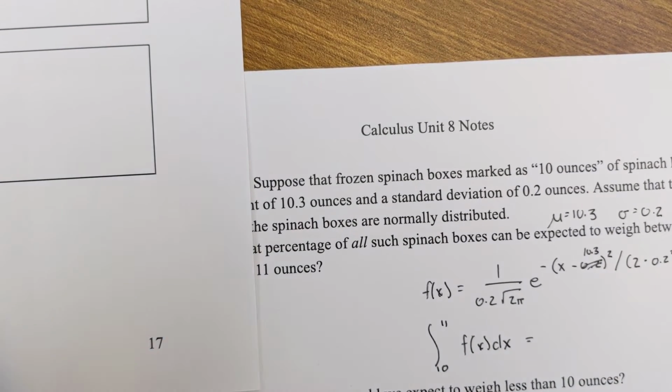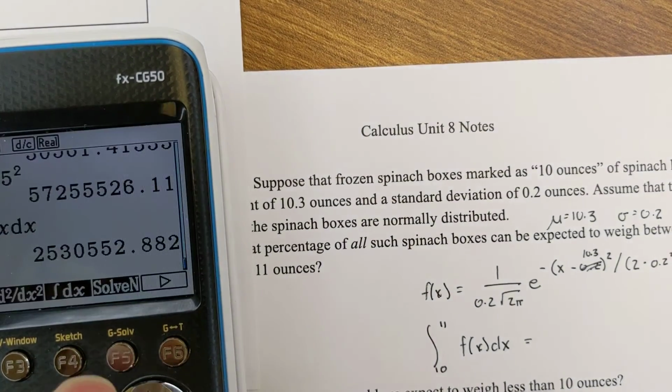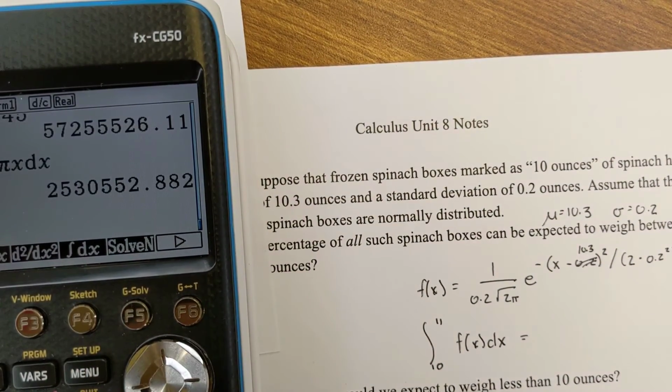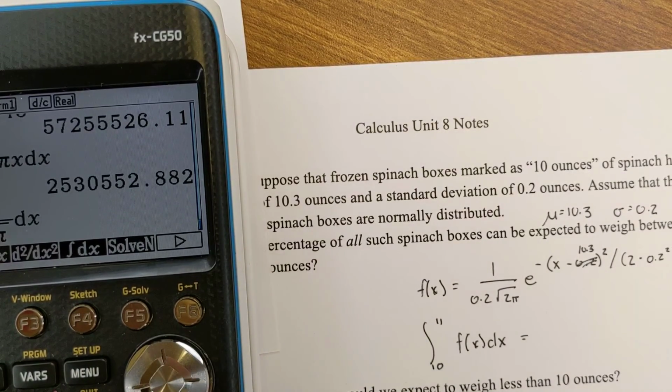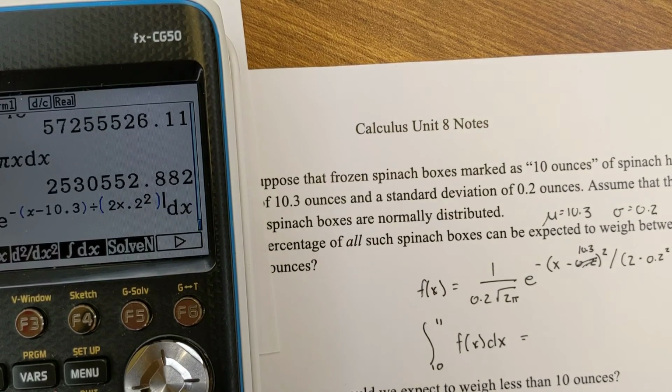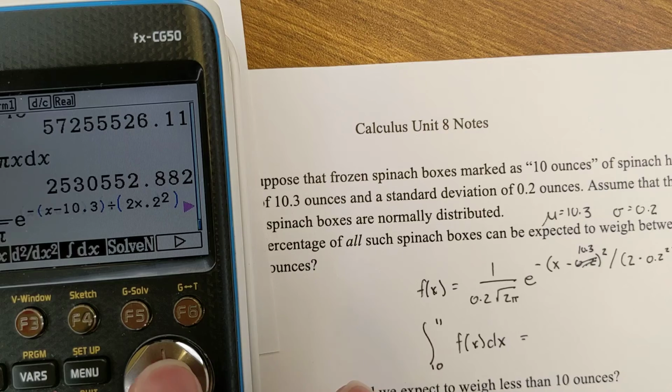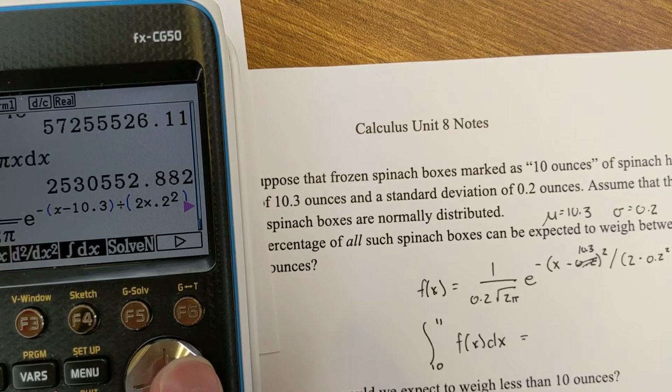which the calculator would be a much better way to do this. So 1 over 0.2 square root 2 pi, e to the negative quantity x minus 10.3 closed quantity squared, divided by open 2 times 0.2 squared close, from 10 to 11.